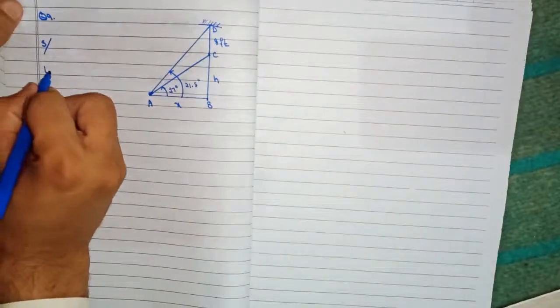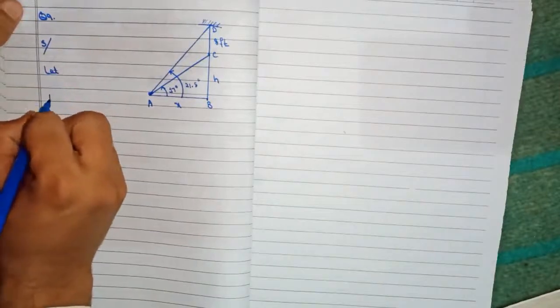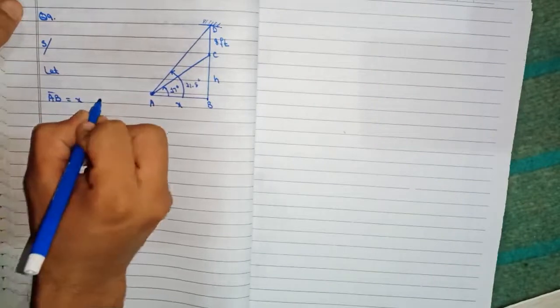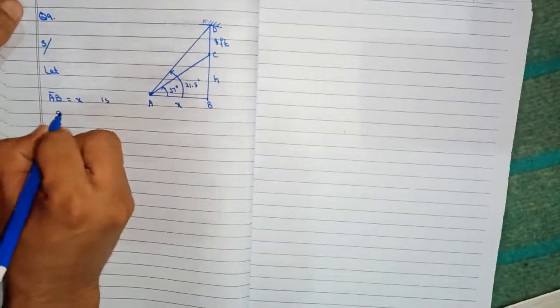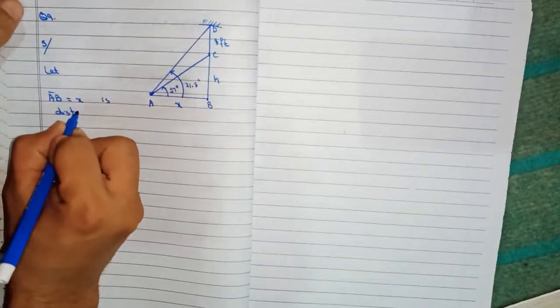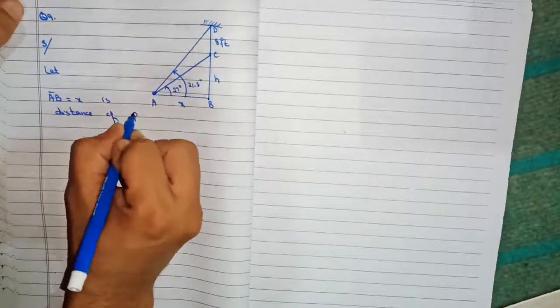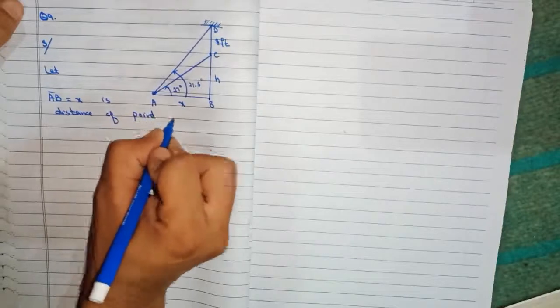Let AB equal to X, the distance of the point to the house.